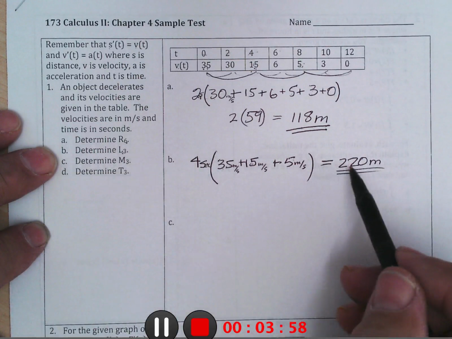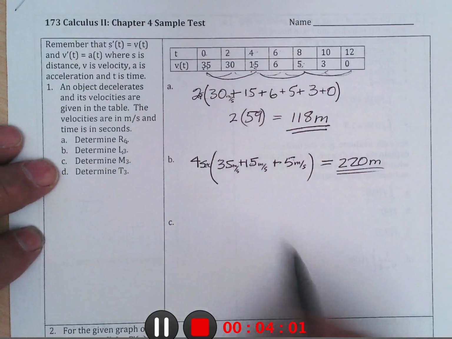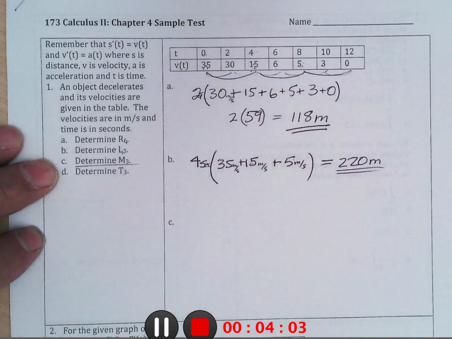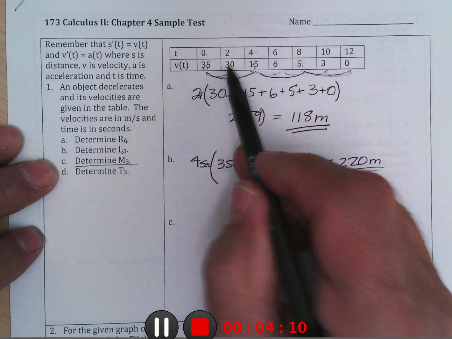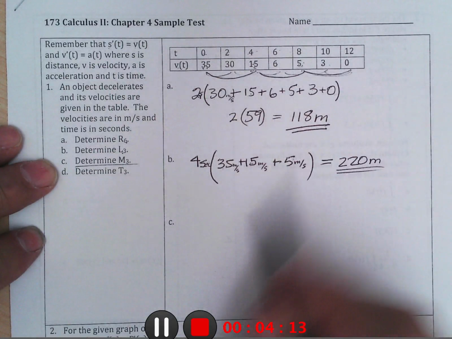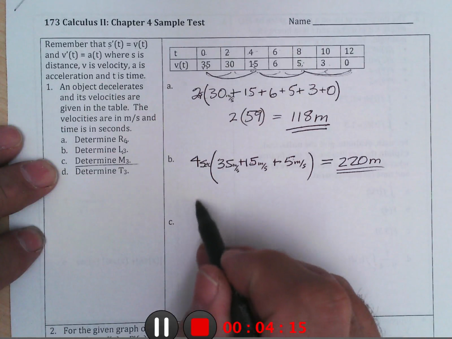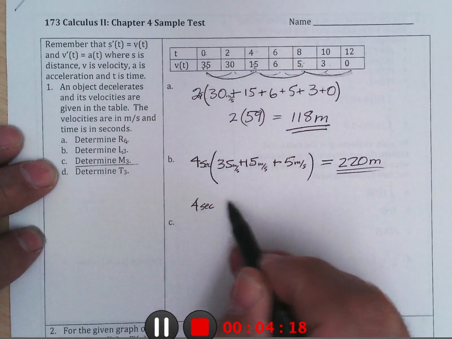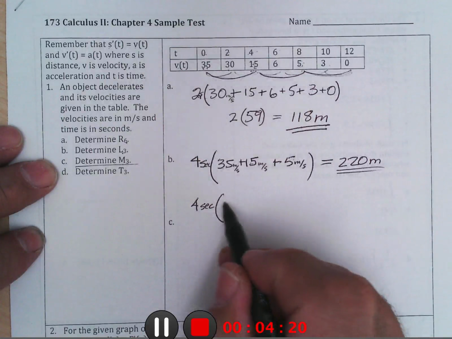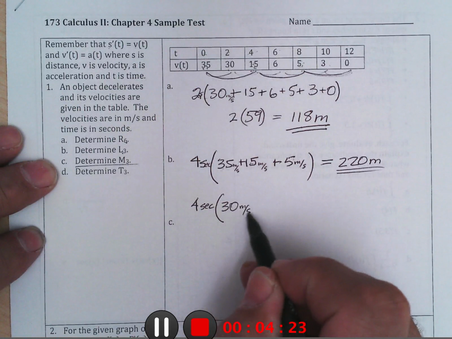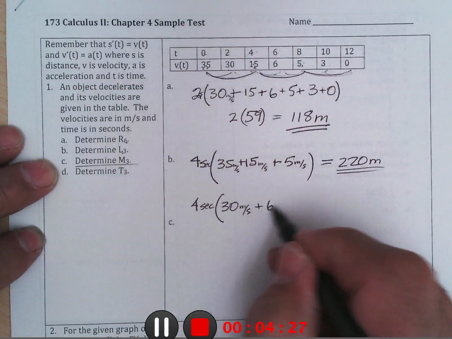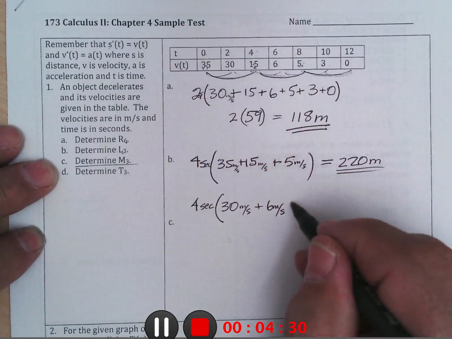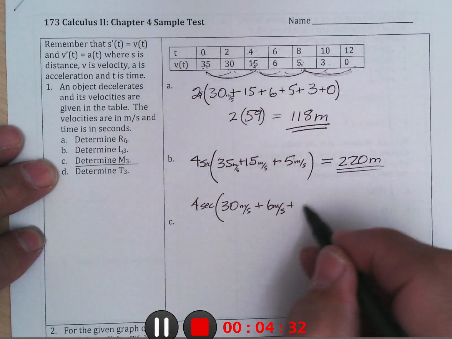Okay, M3, which should give us probably a better answer. So I got to split it into 3 intervals. So that's what I did last time. And I want to use the midpoint for each time. So the intervals are still 4 seconds wide, and the midpoints are 30 meters per second, and the midpoint of this one is the 6, plus the midpoint of this one is 3 meters per second.